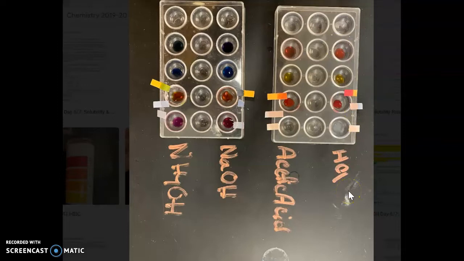For the first boxes for the litmus paper, the red litmus paper didn't change. The blue litmus paper turned red. And then the pH paper turned a deep red, which indicates a 1.0 pH.